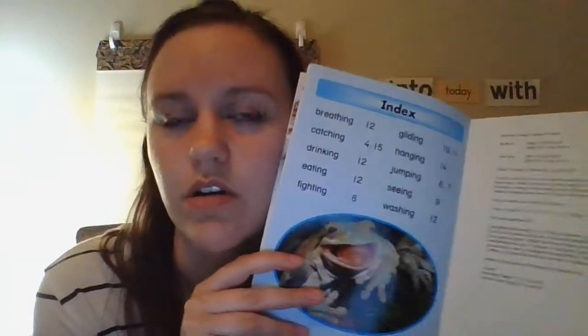And then some nonfiction texts have what's called a glossary in the back. Our story doesn't have a glossary, but the glossary is going to have keywords that were in the text, and it's going to give you the definition of the word that you read if it's unfamiliar. So when you're finished watching the video, and I read the book, I want you to see how many amazing animal facts you can remember about all of these amazing animals.